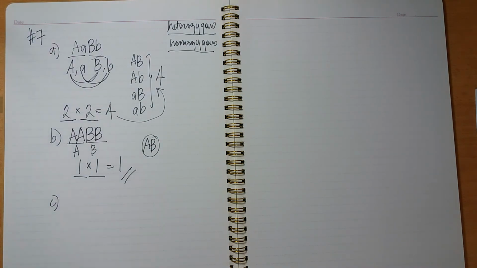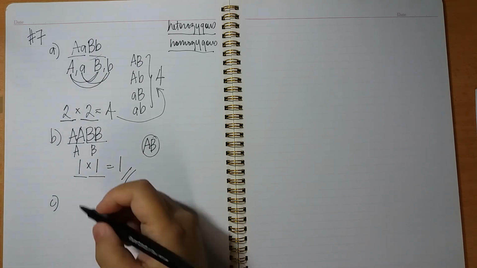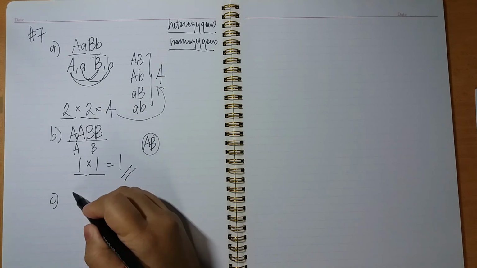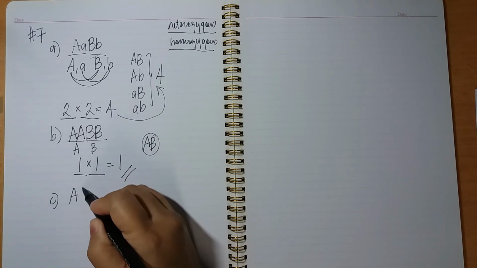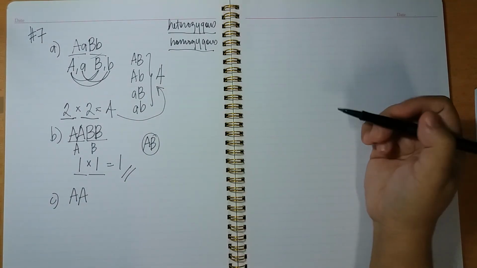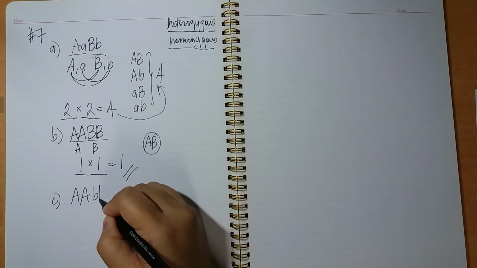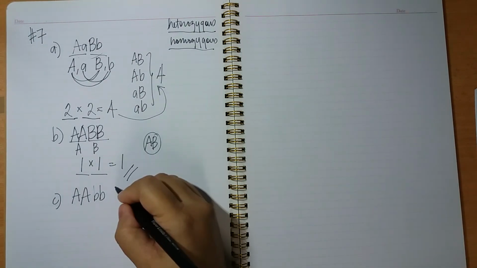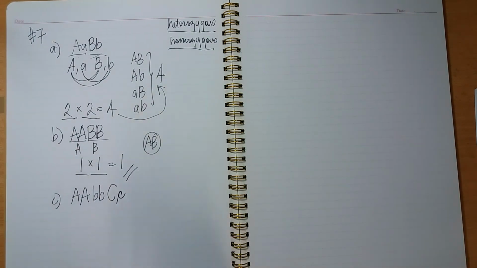Okay. At, gawin nating mas challenging. So, let's look at 3 genes, A, B, and C. So, let's say that we have big A, small b, big C, small c. How many gametes are produced by this individual here?